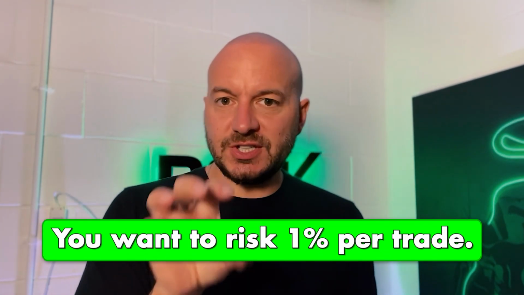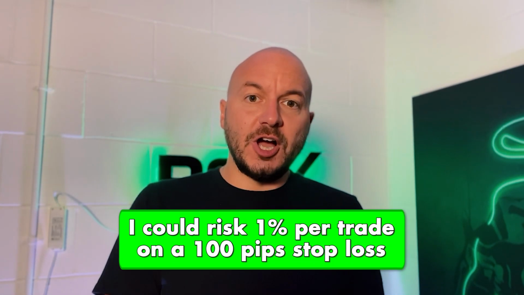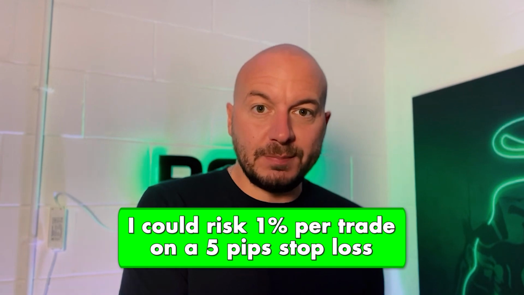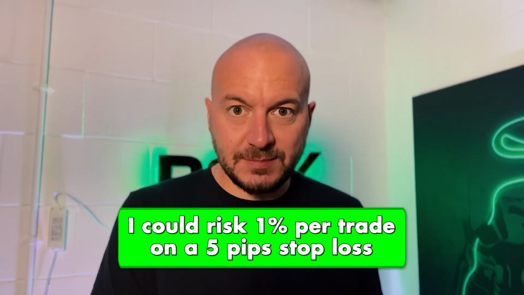Because you've got to make sure that your risk per trade is in line with, yes, probability, losing runs, winning runs, whatever, that's one for another day. But for example, let's say you want to risk 1% per trade, then that means that lot size is going to go up or down in relation to the stop loss and the pair that you're trading, okay? I could risk 1% per trade on a 100 pip stop loss. I could risk 1% per trade on a 5 pip stop loss, yeah?